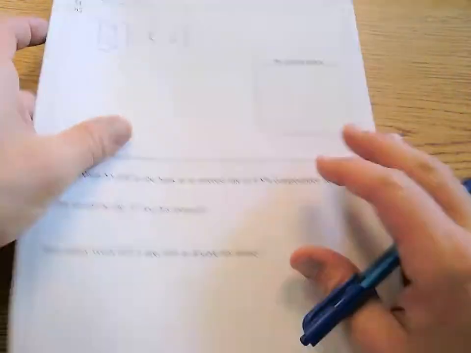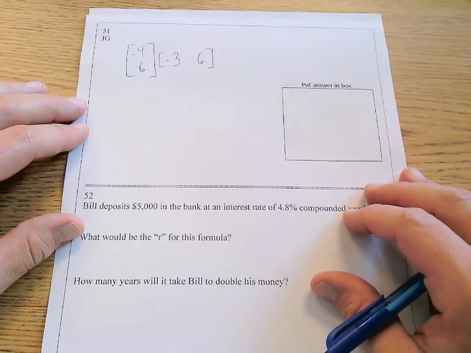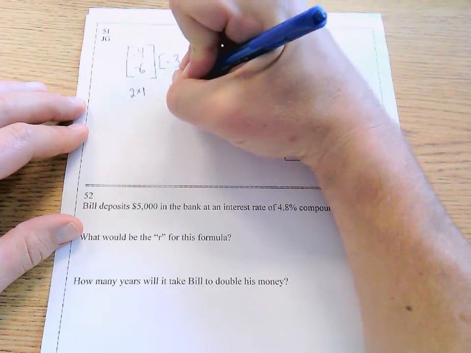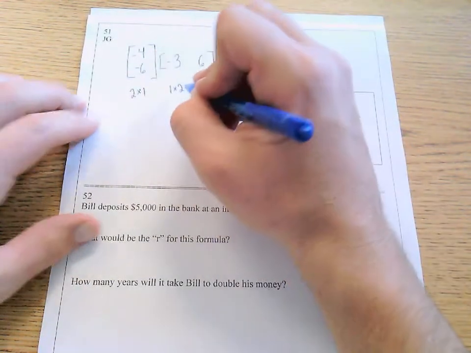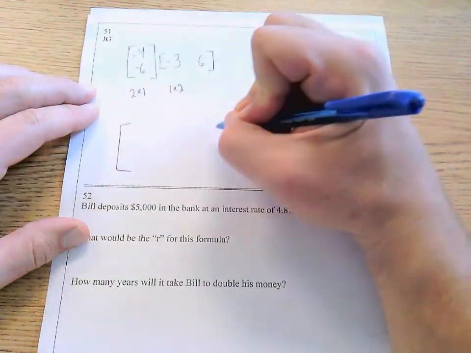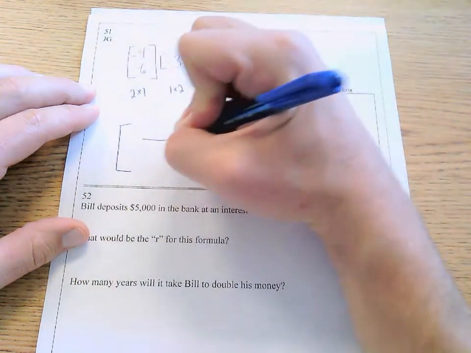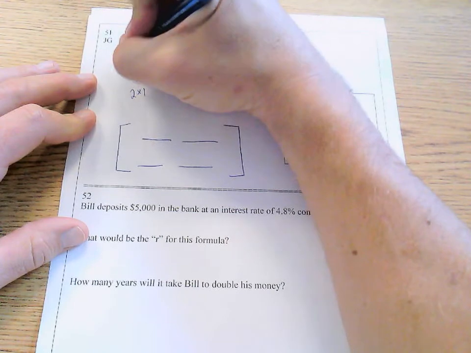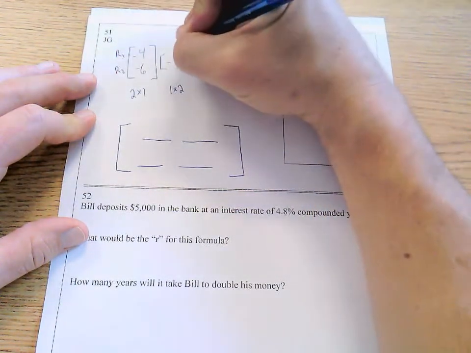Question number 51. This is a 2 by 1 matrix. This is a 1 by 2 matrix. The two middle numbers match. The two outer numbers tell me what I'm going to do. That is a 2 by 2 matrix. Remember, this is row 1, this is row 2, this is column 1, this is column 2.